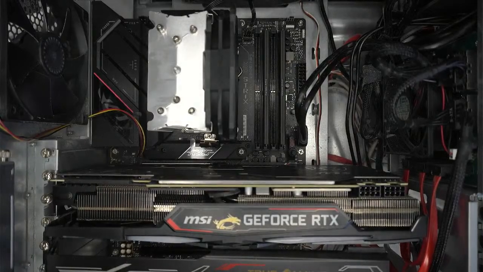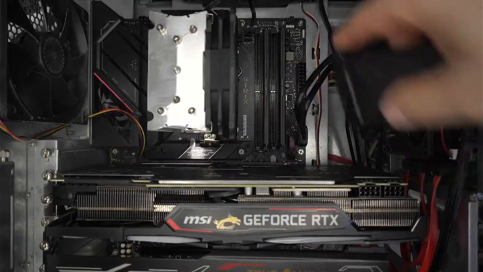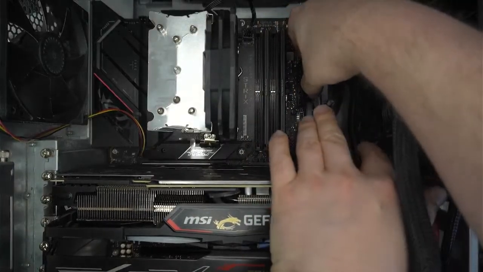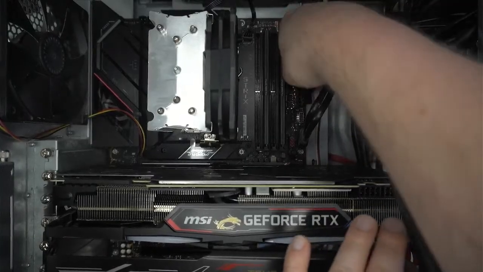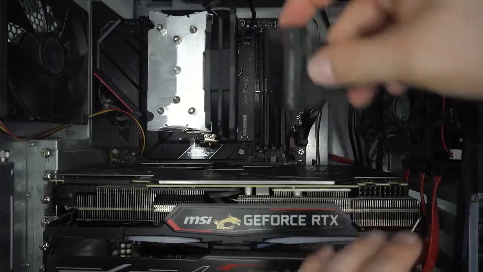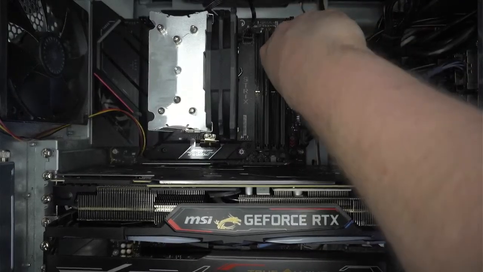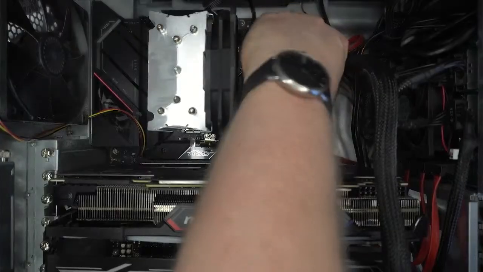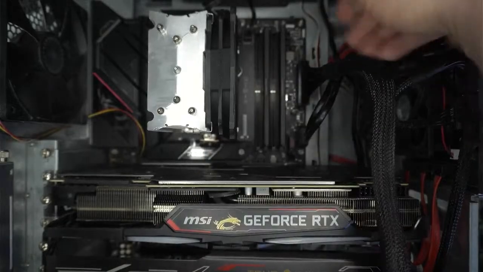Power cables. This one first. Make sure that this one is in fact where it needs to be. And then we're going to go over here, and we're going to go in here. There we are. Now it does need to be properly connected, and you know that it is properly connected the moment that it does a certain noise.